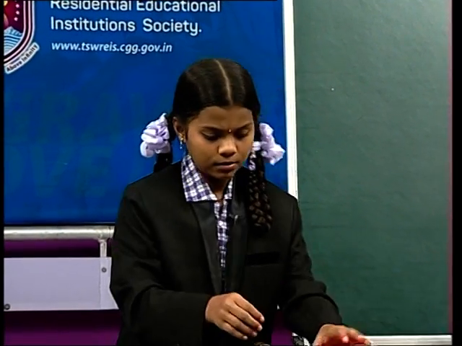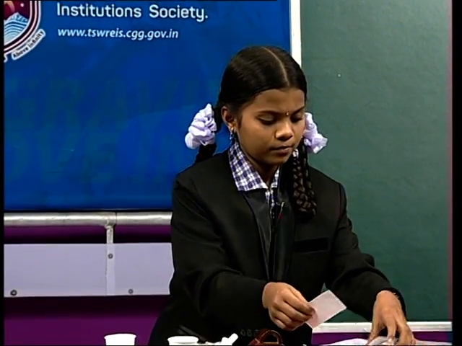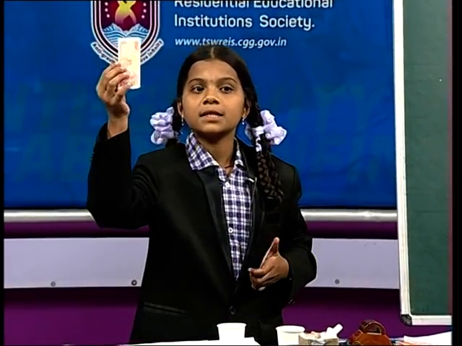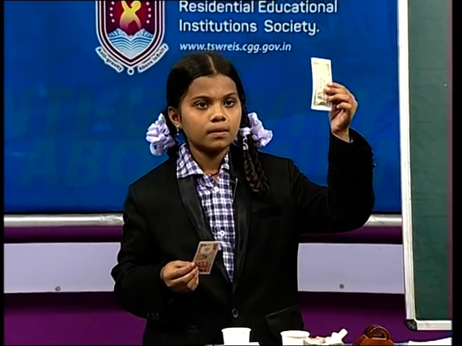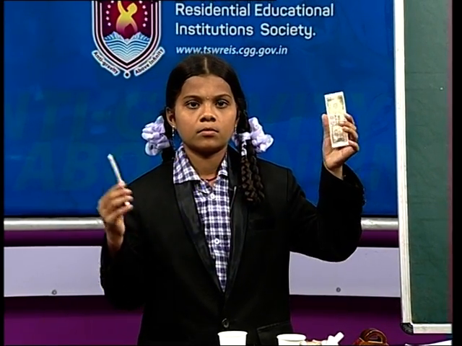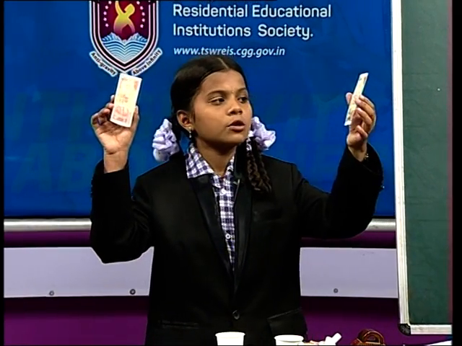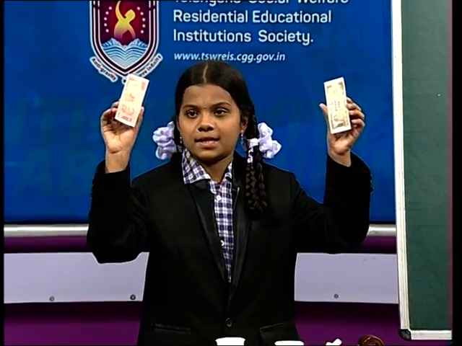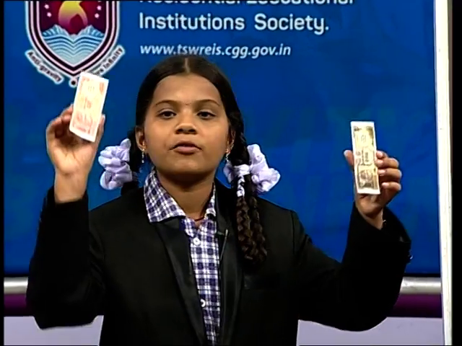Friends, let us see. This is a 20 rupees note. This is a 500 rupees note. So now can you tell me which is less? Yes, 20 rupees is less. Friends, do you know what a ratio is? Yes, a ratio is nothing but an ordered comparison of quantities in the same units.